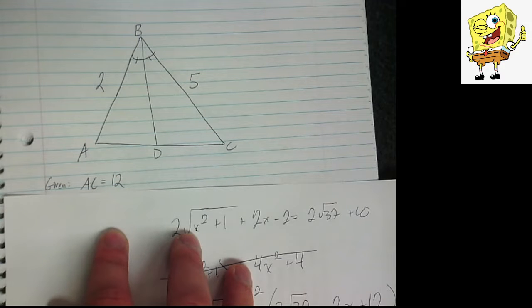Alright, so in this particular problem, you are being asked to find the length of line segment AD and the length of line segment DC, given what you observe in the figure, and also given that the length of AC is equal to 12. So if you want to give it a go, pause the video, and then check back here in a second.